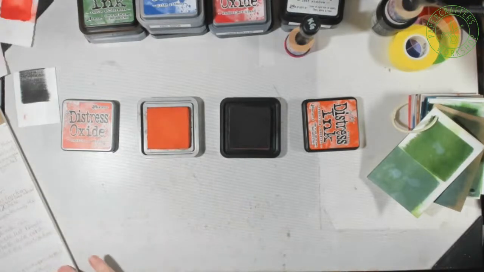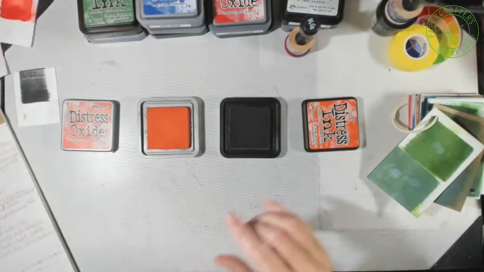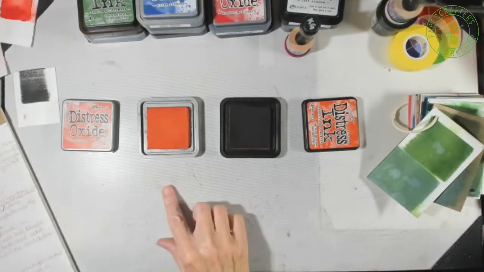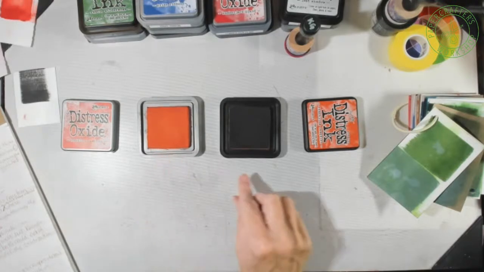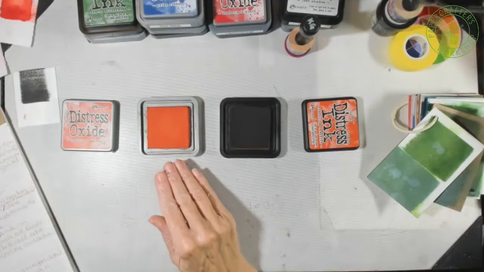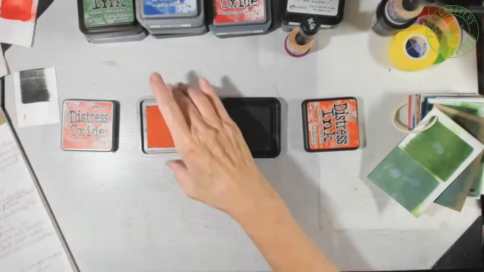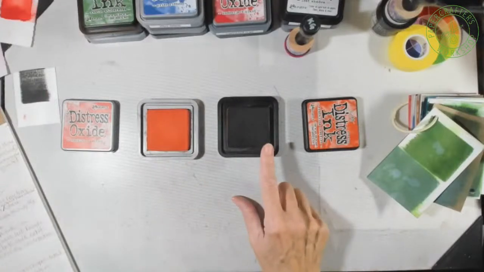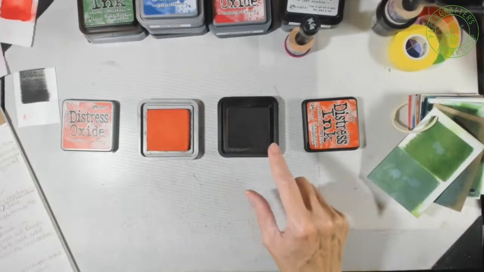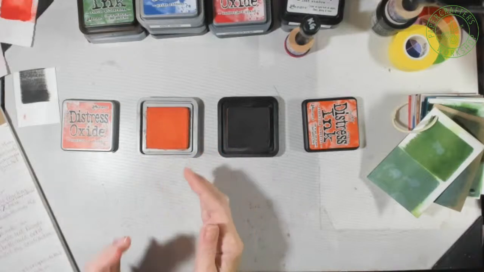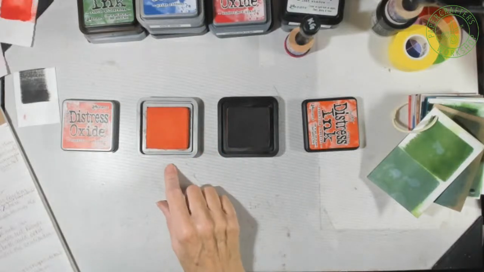Okay. Let's see. I told you about the pad sizes and why Oxide is not able to live in a mini. When I researched it, Tim Holtz says he'll never say never, but it may not be in his lifetime that they can figure that one out. It took 10 years to figure this one out, how to become water reactive. So it's at least another 10 years or more to figure out how to make that sit in a small container.